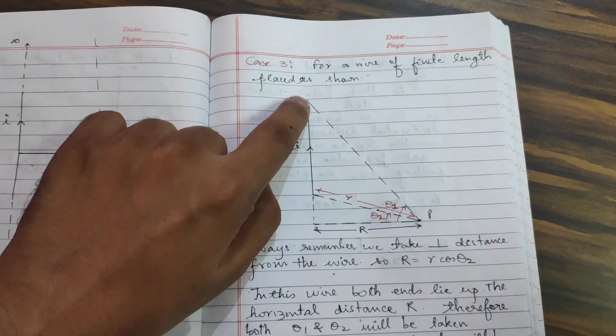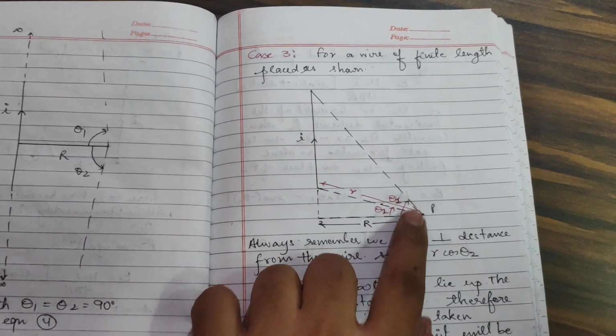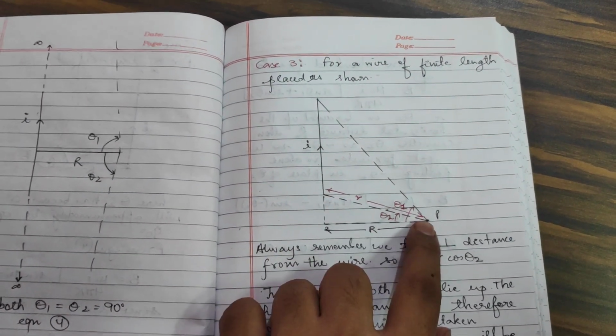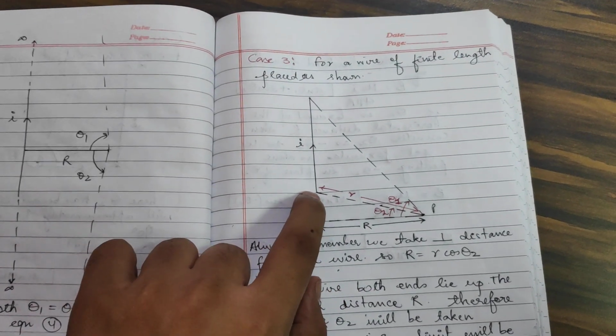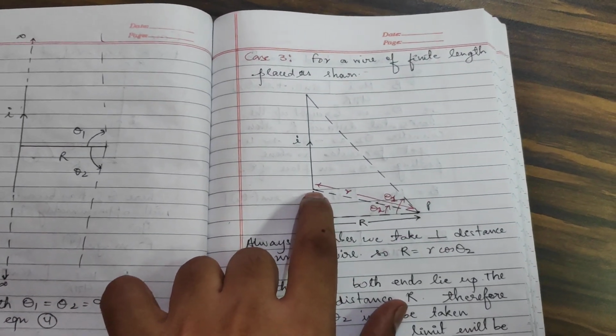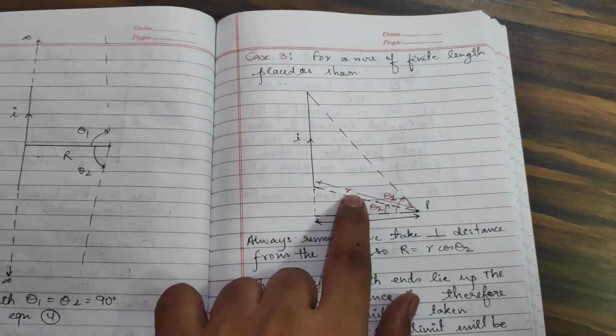I have drawn another line joining the top point of the wire to the point P, and this angle becomes theta 1. Okay, what am I given? I have been given the distance joining the lower end of the wire to the point P. So this distance I have been given as r.